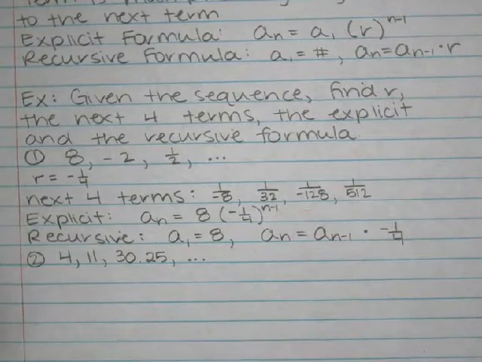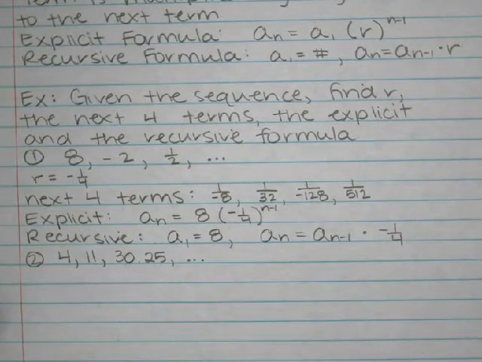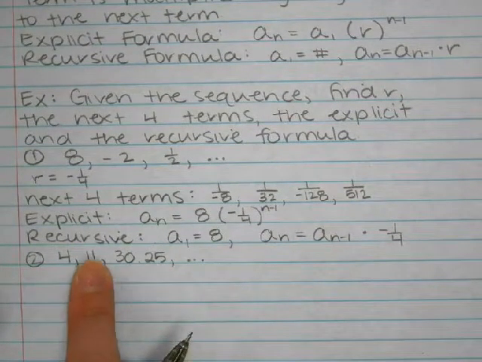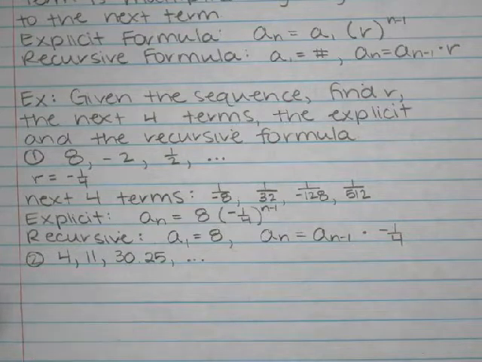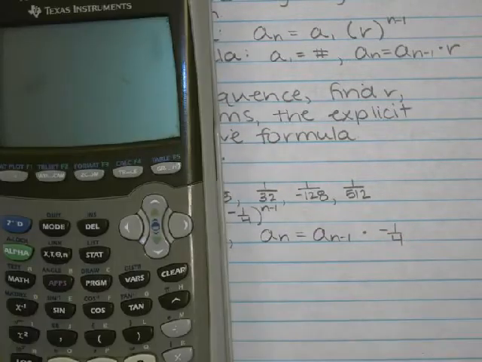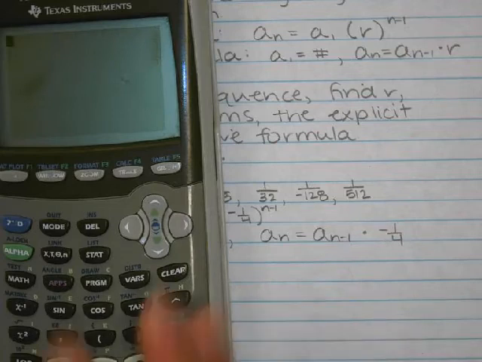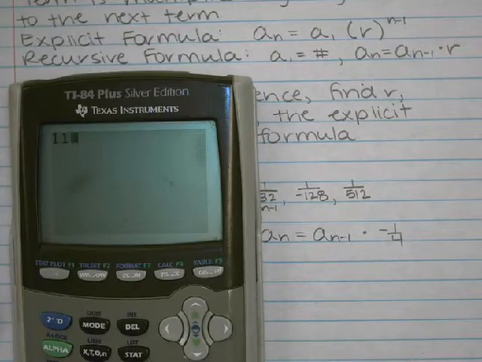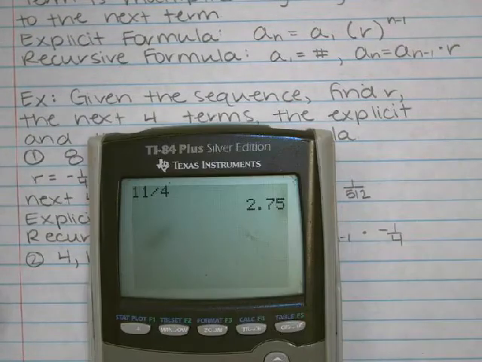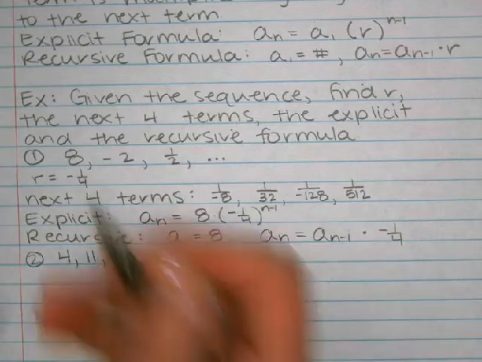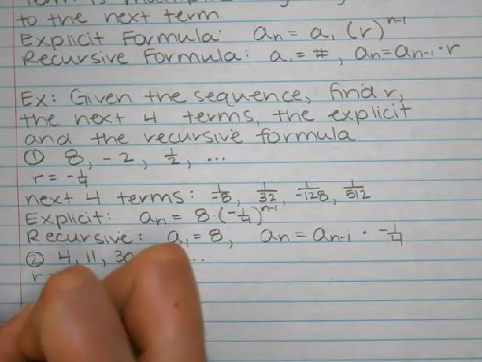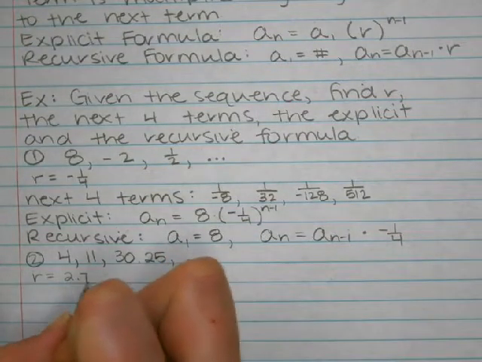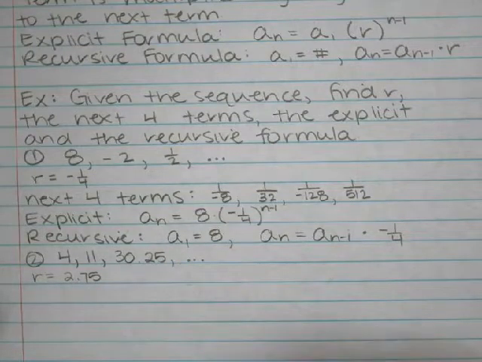So here, if you want to find your r value, you can just divide the numbers. You're going to do 11 divided by 4. And the reason we're doing it backwards, going from the second term to the first term, is because I want to see what would have multiplied to get to 11. So if I divide those, then I'll see what you would have multiplied. So it's 2.75. So we're going to say our r value is 2.75, which is strange.